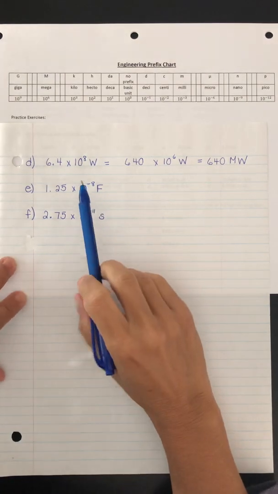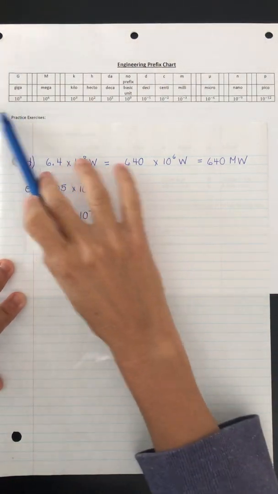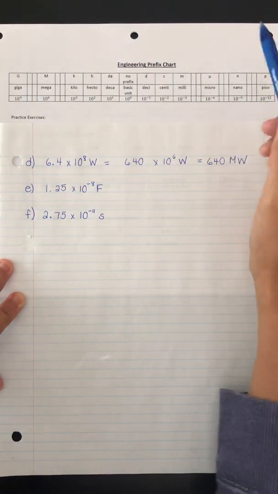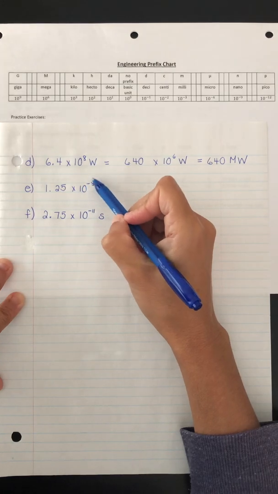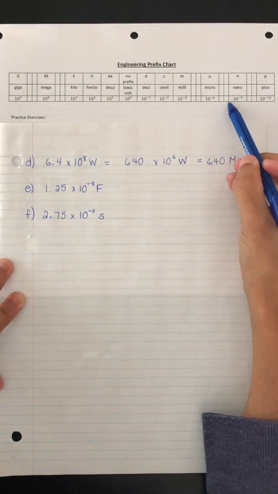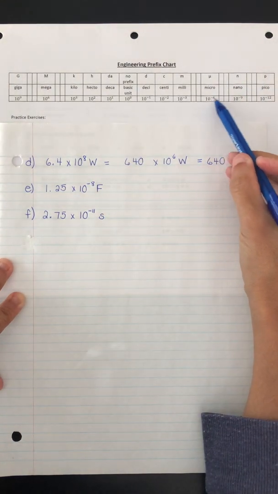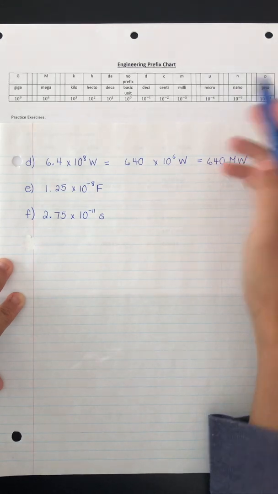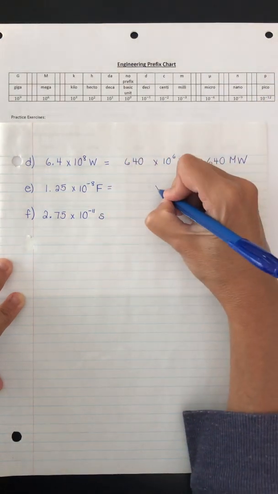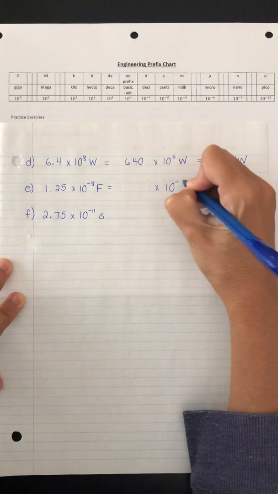All right, so here's another one, negative 8. Of course, negative 8 is not in the chart. Negative 8 would be right here in the chart. Now remember the rule. The rule is to go to a smaller exponent. So negative 8 is here. In comparing negative 6 and negative 9, which is smaller? In fact, negative 9 is smaller than negative 8. So we want to change this to negative 9.